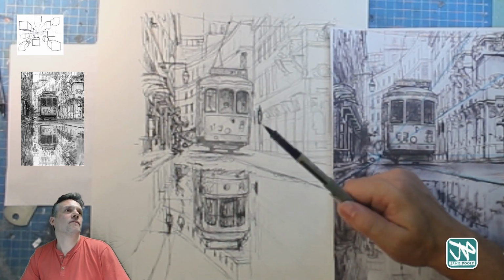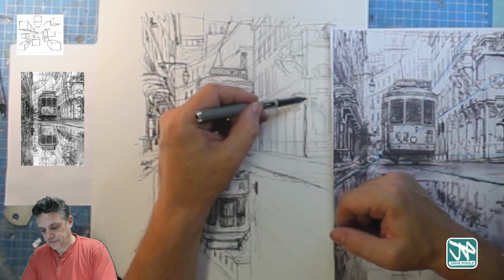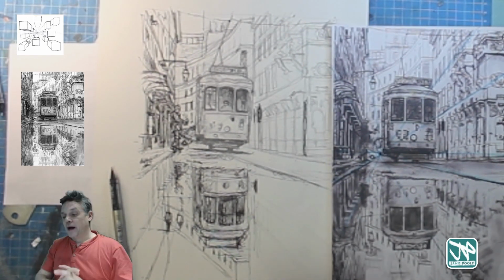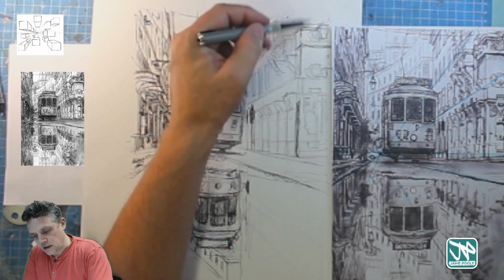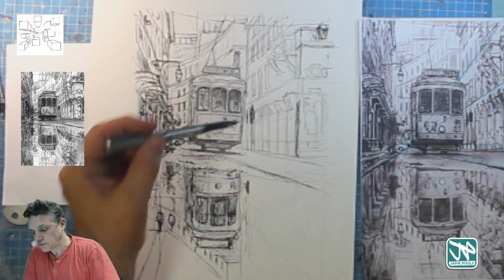So the pencil drawing, I go back over the pencil drawing a little bit as we progress on with the drawing, and you'll see all the other details start to be built in.